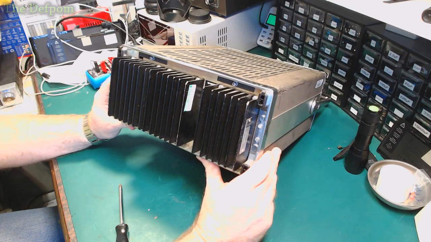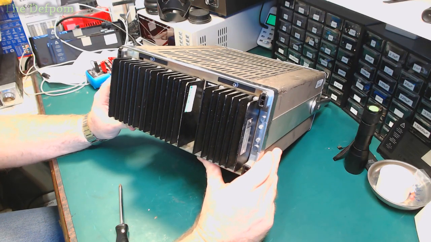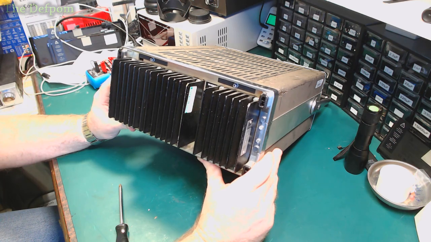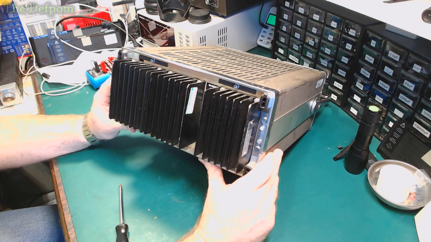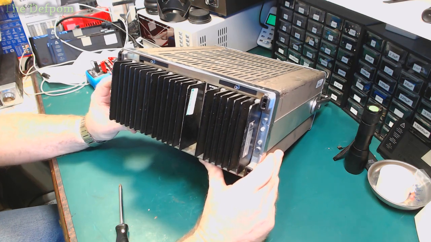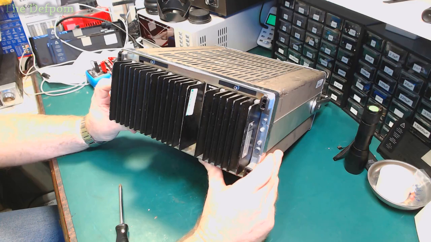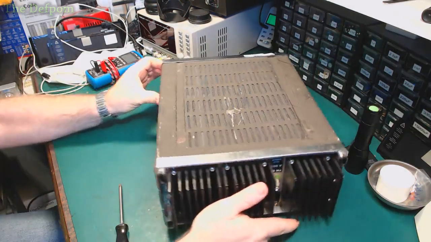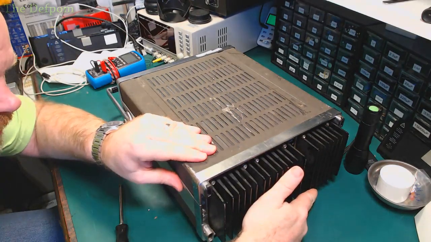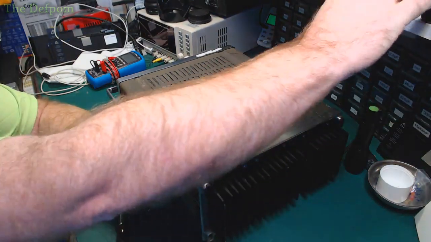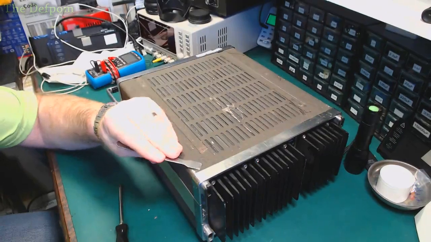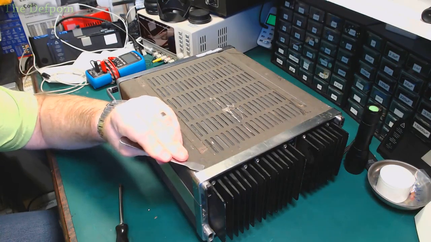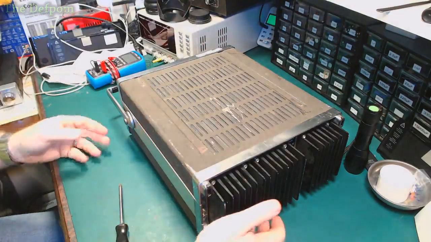How does this go apart? Pretty sure that is inside there. Yeah, it is inside there. Okay.